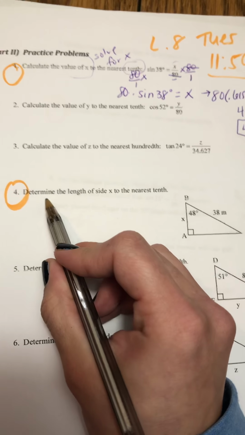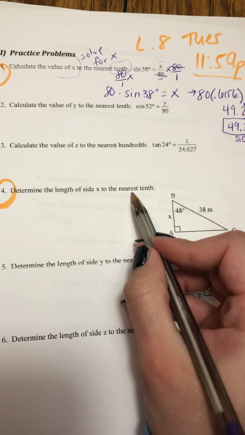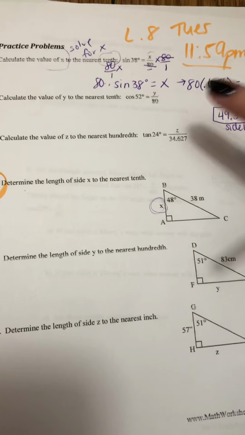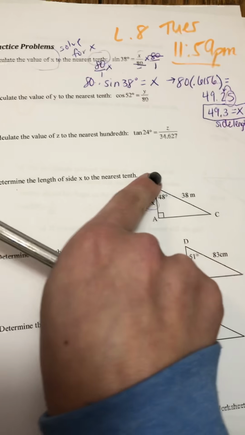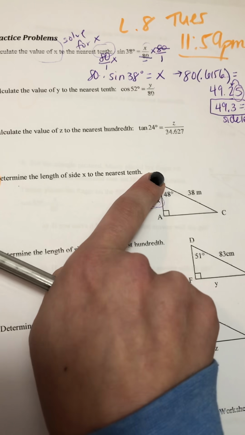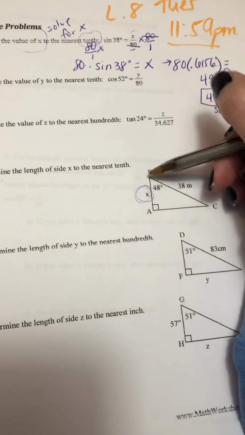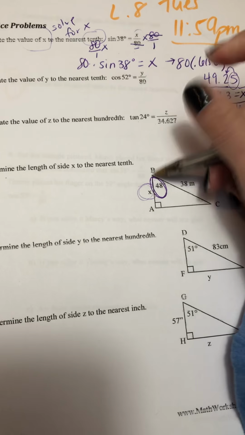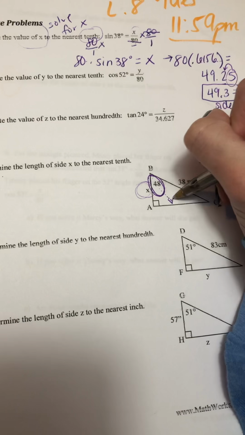Number 4, determine the length of side x to the nearest tenth. So we're trying to find x. Remember in the beginning they said put your finger on the angle you're solving for and figure out what sides you have. So we have this angle 48. In relation to 48, what do I have? Do I have the opposite?